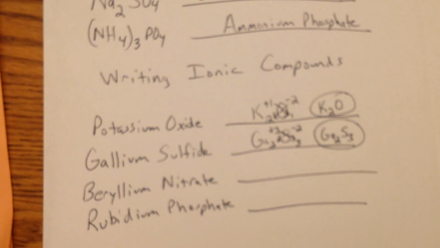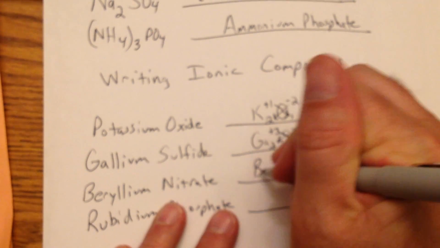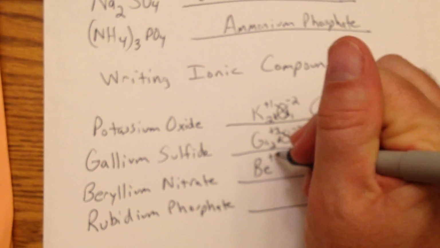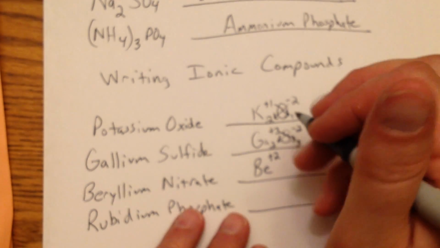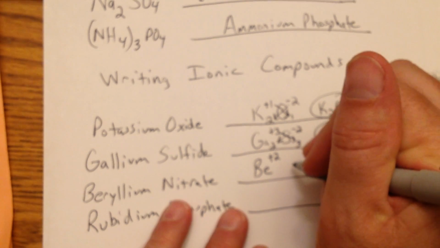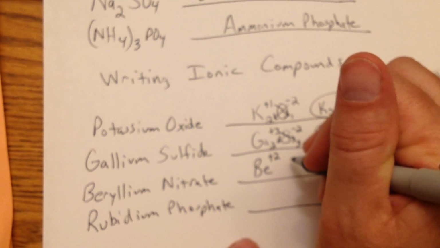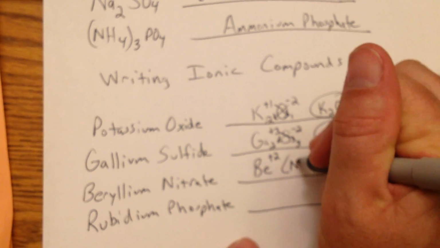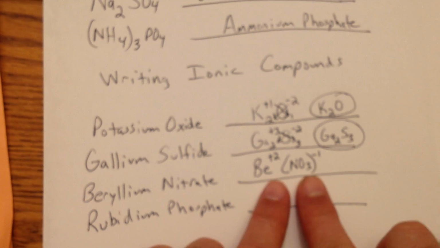Slide it over so you can see it. All right, last 2 here. Beryllium nitrate. Be +2. Again, hopefully you're pausing this so you can actually look them up yourself. Nitrate. It doesn't end in IDE, so let's look on that polyatomic sheet. And there it is. NO3 -1. Notice I used parentheses there.